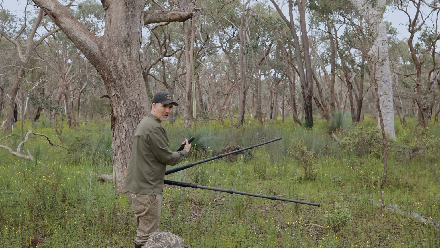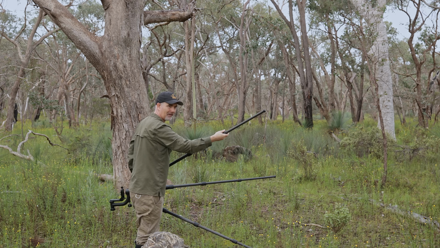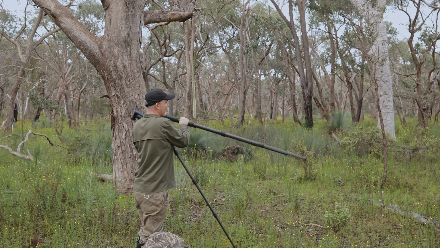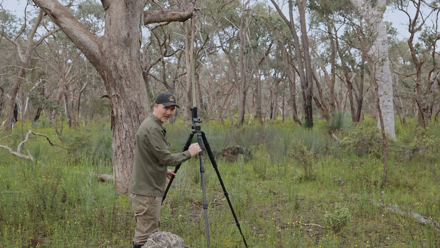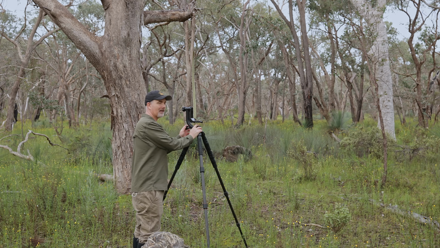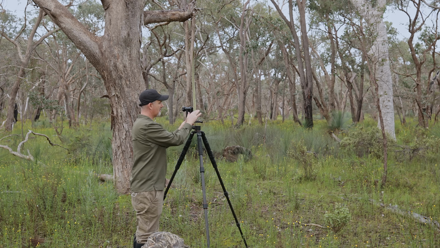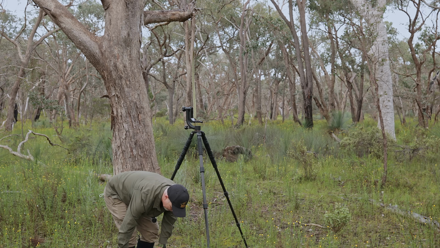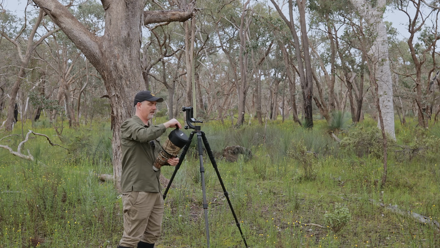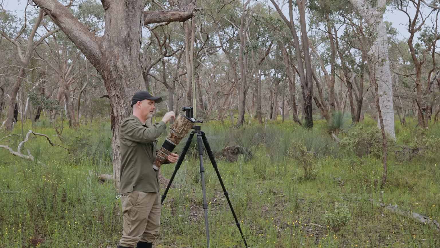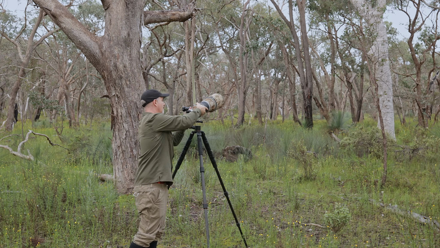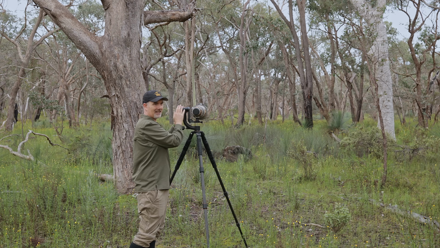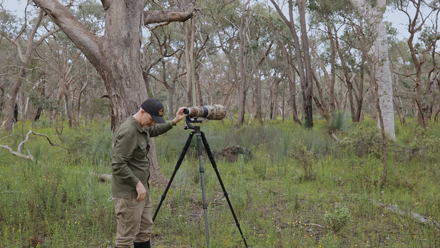So I'm just using a very old Benro carbon fiber tripod. I've had this for about 10 years. There's a link in the description, but I've had no issue with it. The legs are a little bit tight, but that's all right. And I'm using a pretty old Induro gimbal to take the weight of my big 500. So let's whack the 500 on there. Got to make sure the gimbal's tightened, otherwise the lens will just fall over.